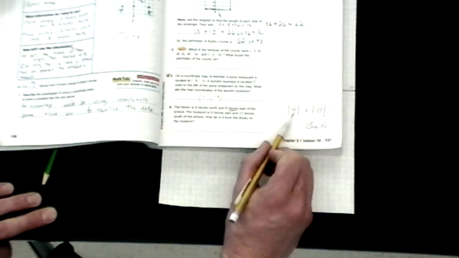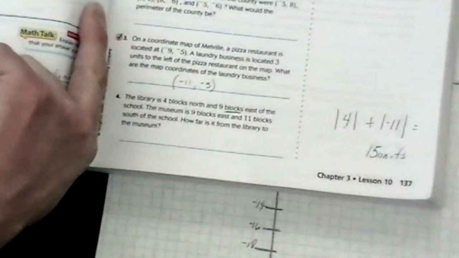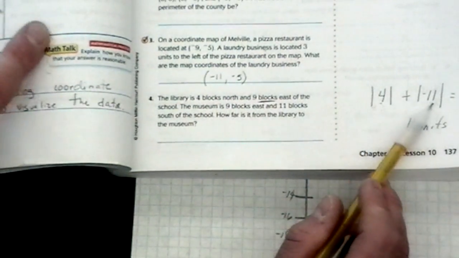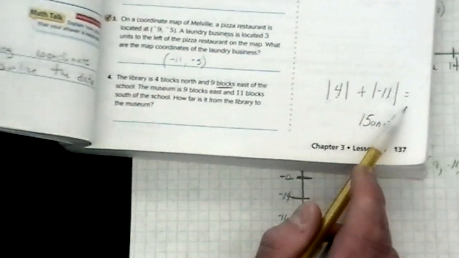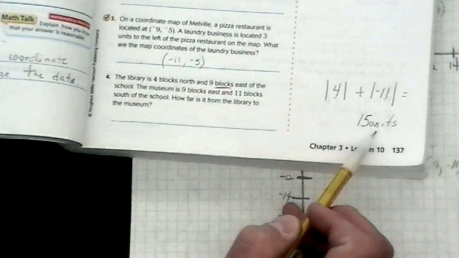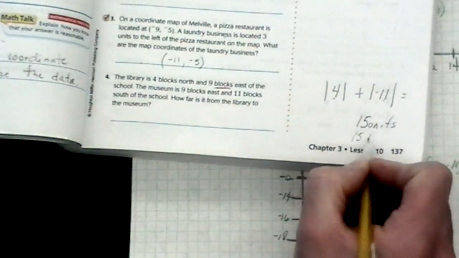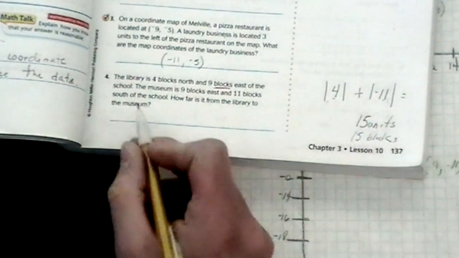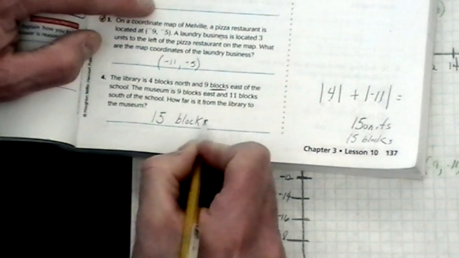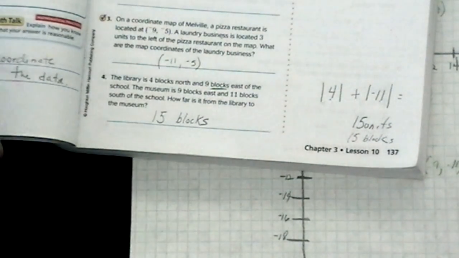And in the problem, it tells us that the units are blocks. Sorry, I've been writing up here in my book. So again, I took the absolute value of 4. Let me zoom in here a little bit for you, see if you can get a better view of that. There you go. So I took the absolute value of 4 and I added that to the absolute value of negative 11, and I got 15 units. In the problem, it said that units are blocks, so this is going to be 15 blocks. And that's going to be the distance from the library to the museum. Let's do one more problem. I'm going to flip the page to 138, and I'll see you guys in a minute.